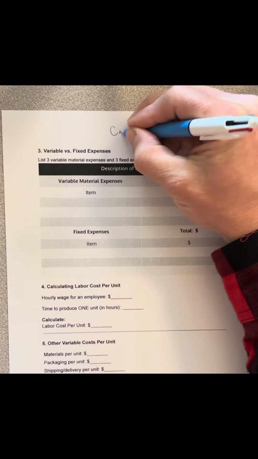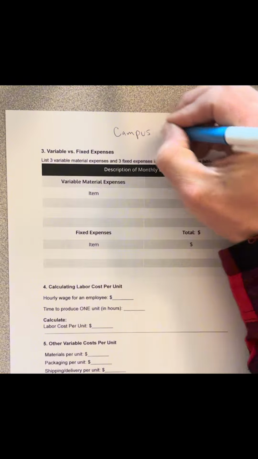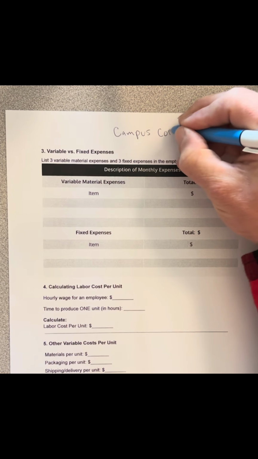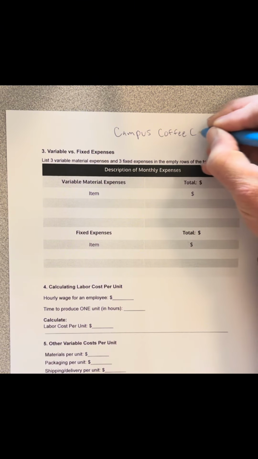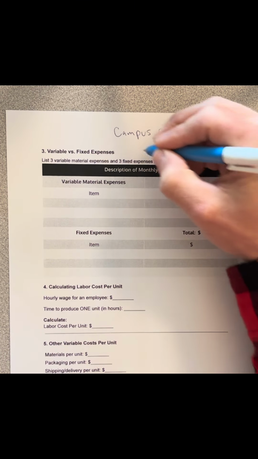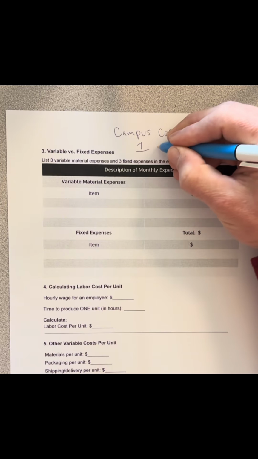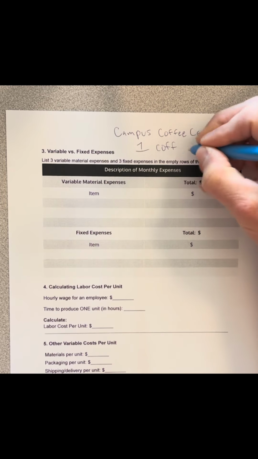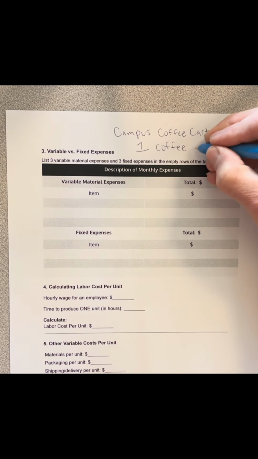We're going to use an example business as a campus coffee cart. There's a reason I am not an English teacher. If I misspell something, that is on me. Let's say that one coffee is our unit that we're using. And so this one coffee costs, let's go with, we'll call it $5.